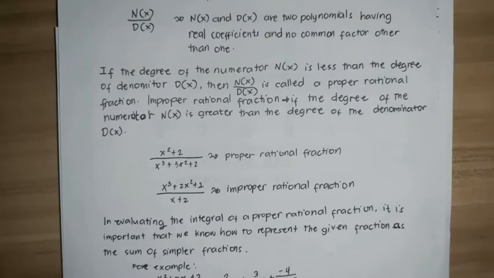Similar to your whole numbers, if you have a fraction form with your numbers, for example 1/2, that's a proper fraction. If you say 3 over 2, 3/2, that is an improper fraction.